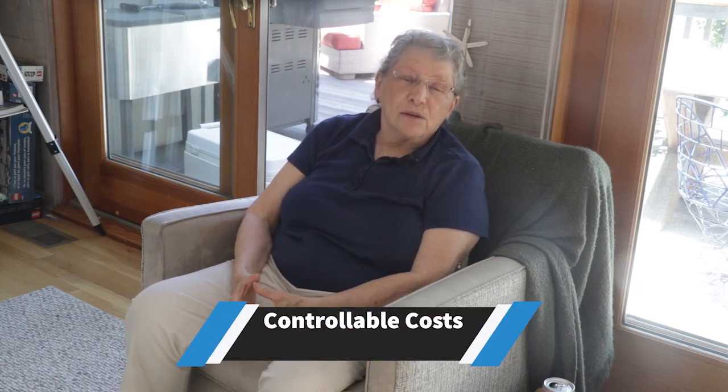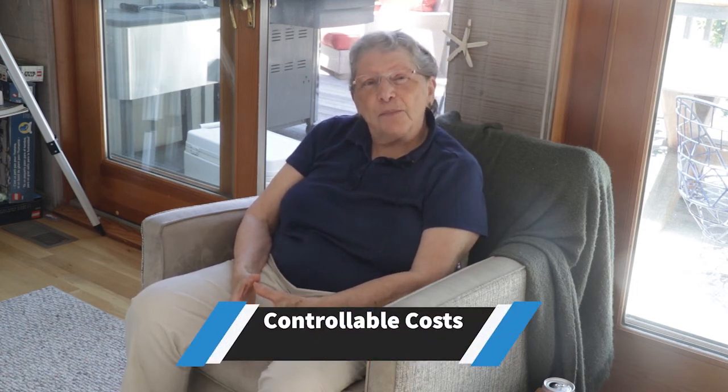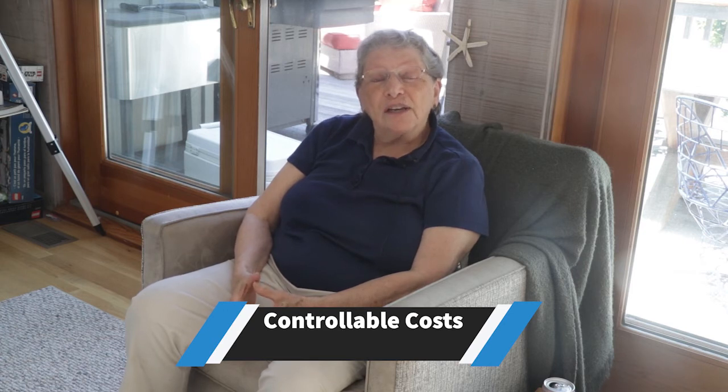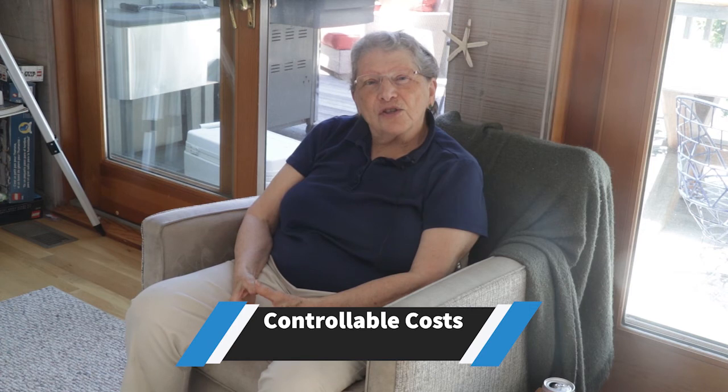Controllable costs. Controllable costs are expenses that managers have control over and can increase or decrease. The concept of controllable costs is widely used in government. Elected officials will often be quoted as saying, "We don't have control over large parts of our budget because of the union contracts. This budget is largely uncontrollable." Of course, under examination, that may not be accurate.